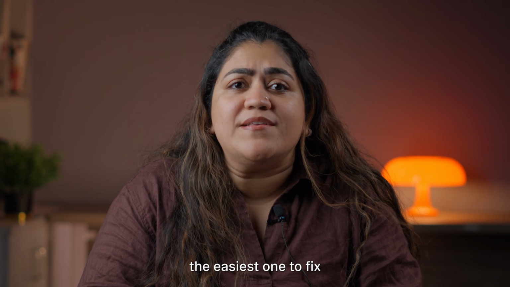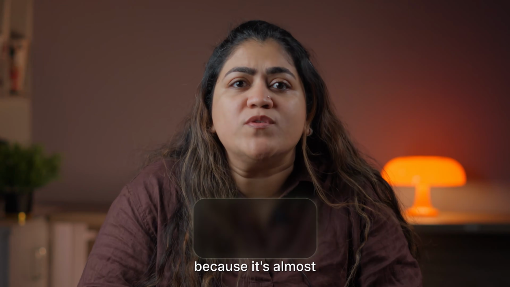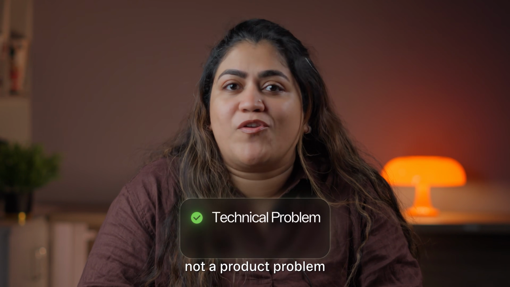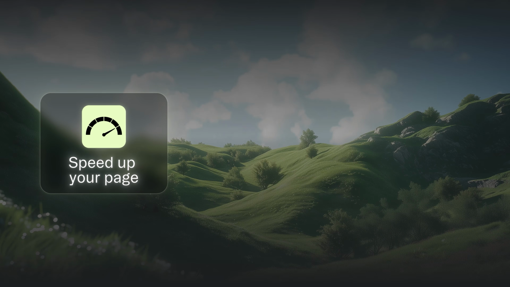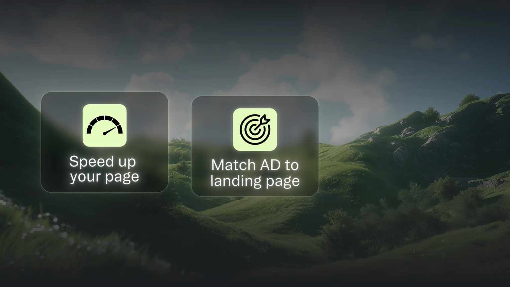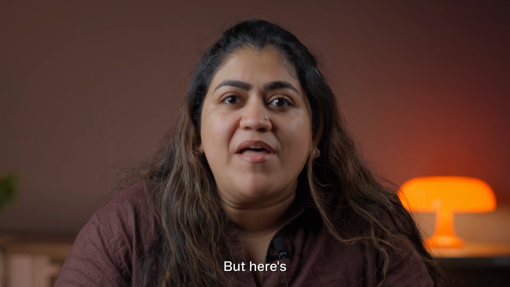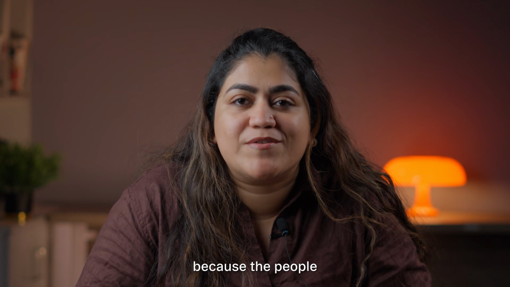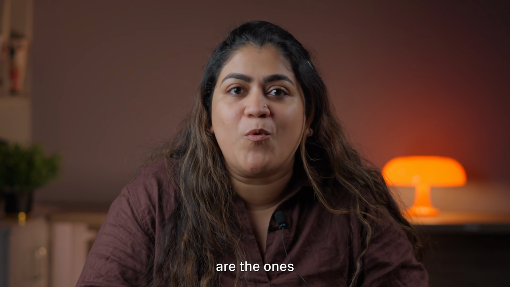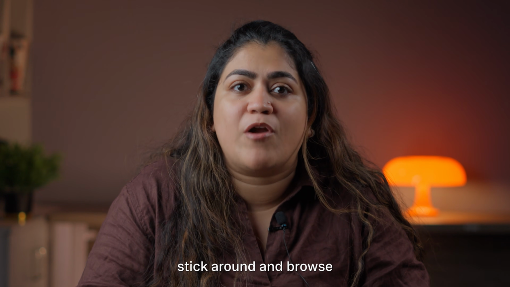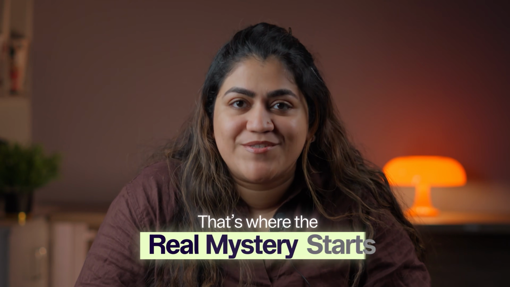This is actually the easiest one to fix because it's almost always a technical problem, not a product problem. You speed up your page, match your ad to your landing page, and make sure mobile works. That's it. But here's what gets harder, because the people who don't bounce are the ones who actually stick around and browse. That's where the real mystery starts.